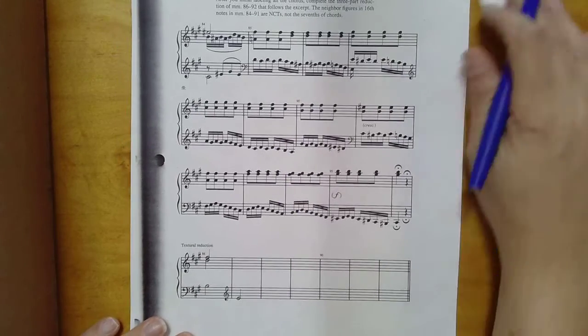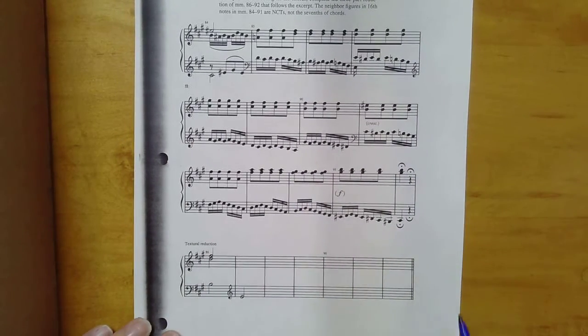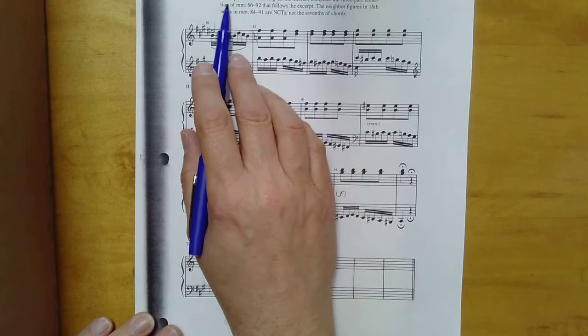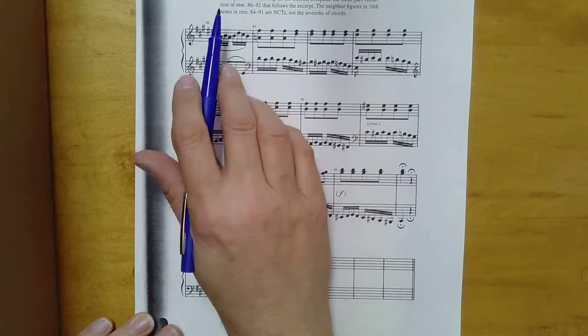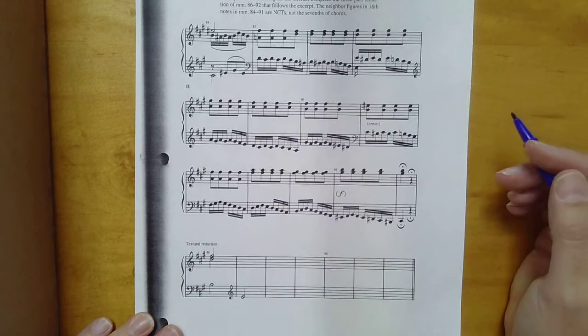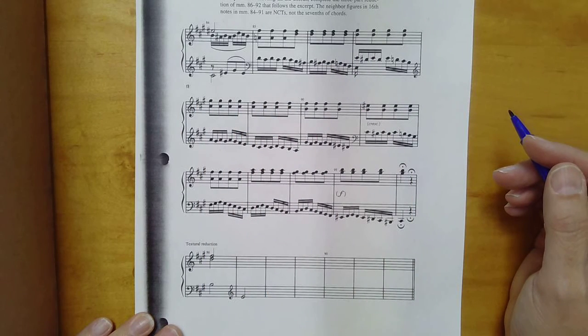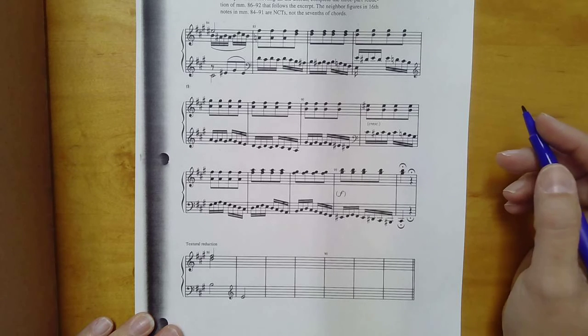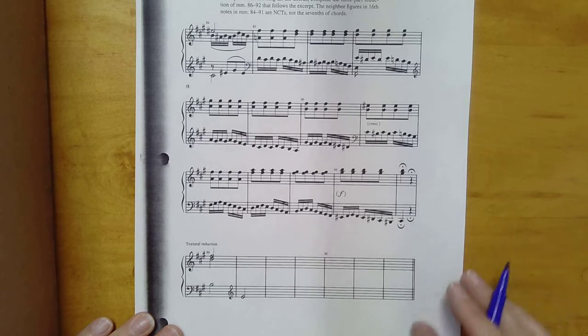Okay, here's page 125, the Haydn Piano Sonata. This says, after you finish labeling all the chords, complete the three-part reduction that follows in the excerpt. The neighbor figures in the 16th notes in measures 84 to 91 are non-chord tones, not the sevenths of chords.